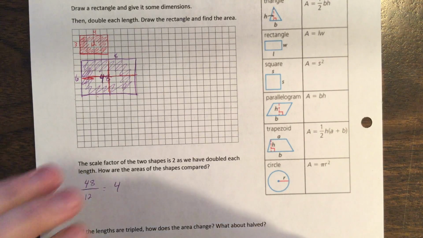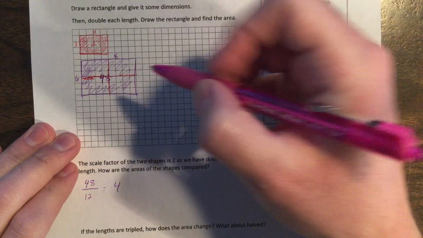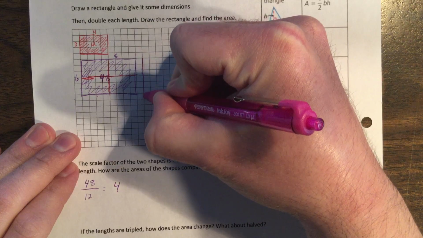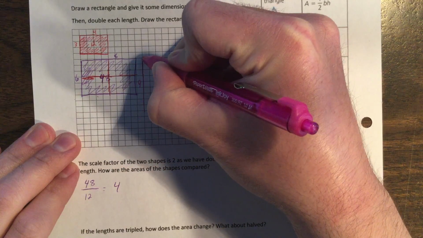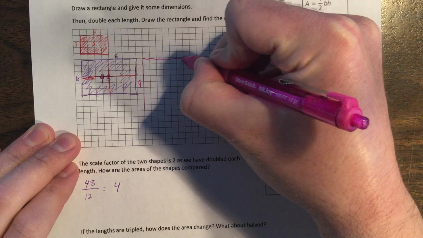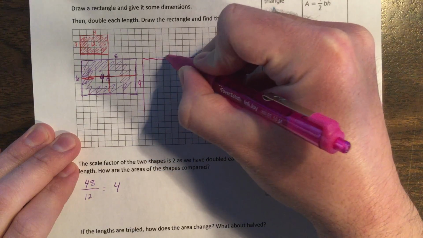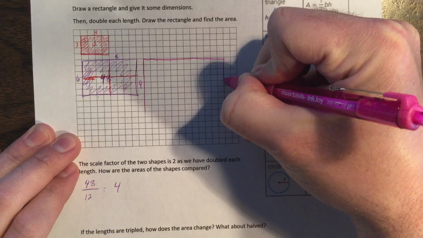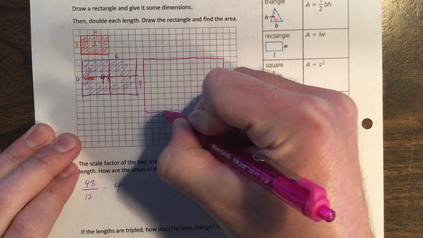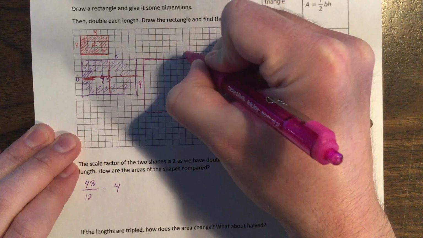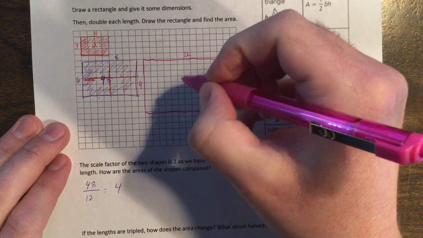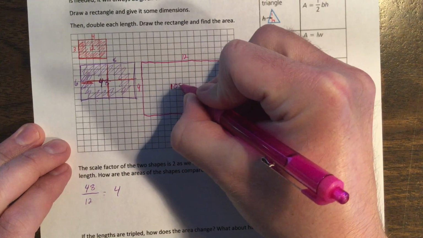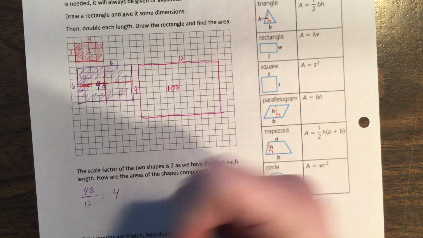Now what happens if we triple all of our dimensions? And I think I might have enough room on here to triple. If we triple, that would be a 9 by, 1, 2, 3, 4, 5, 6, 7, 8, and then 12. It's a 9 by 12, which has an area of, quick math, whoa, 108. Okay, it has an area of 108.